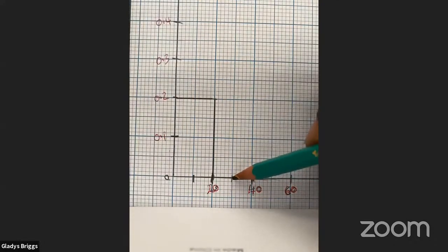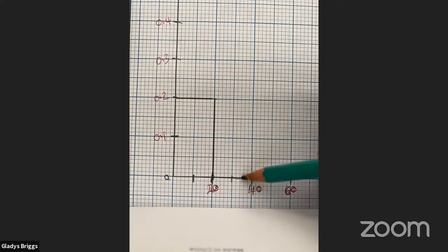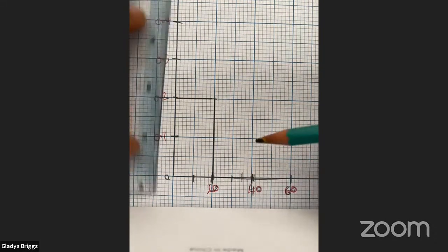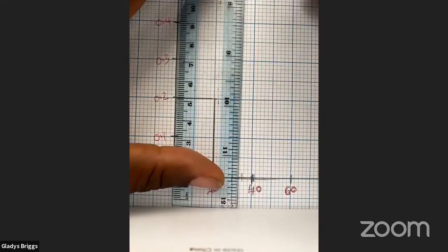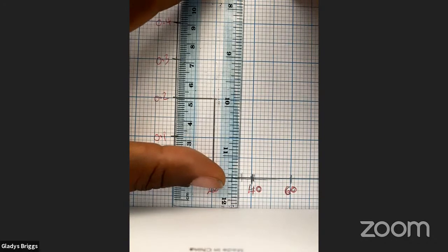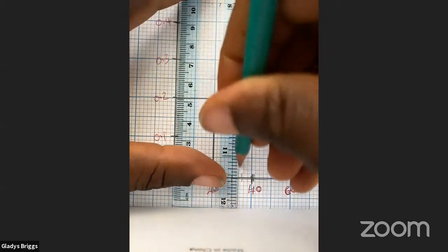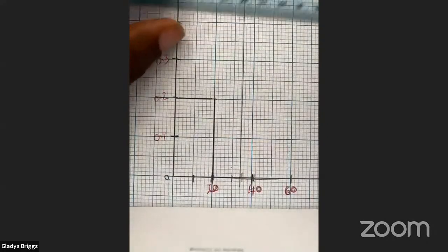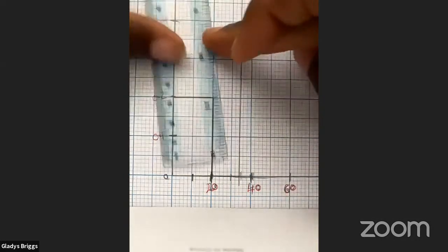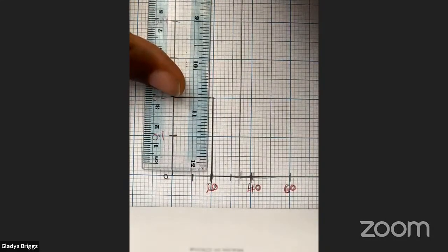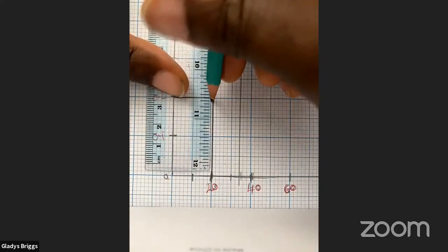So this is 20, this must be 30, so 35 would be in the middle there. 35 and 0.6, all the way up to the top. I'm just going to join that up, and then join it up down here. So see what that looks like.